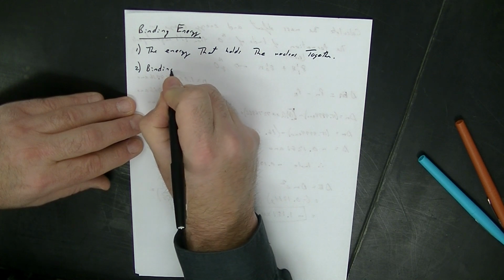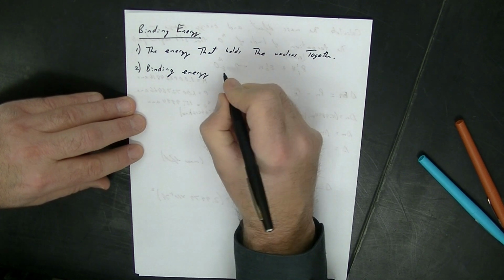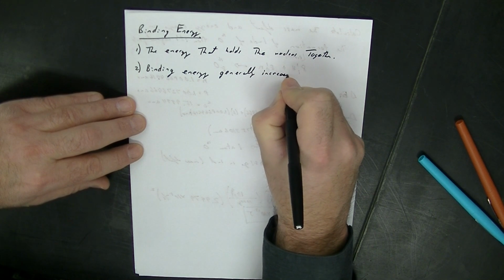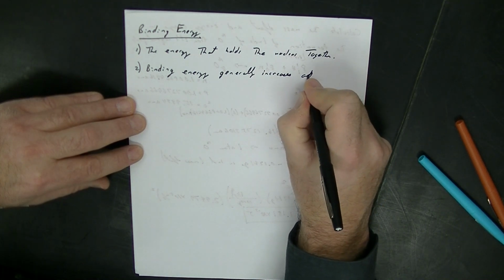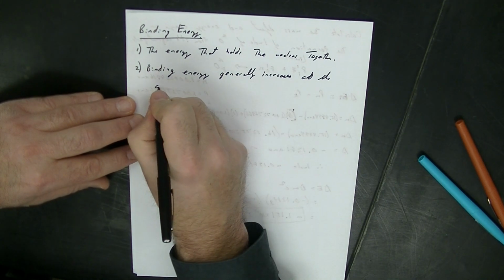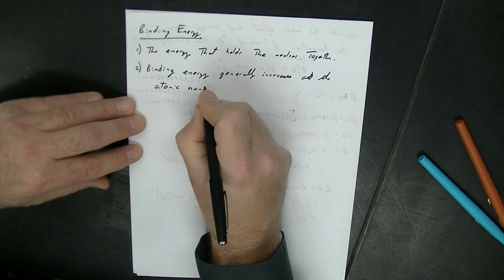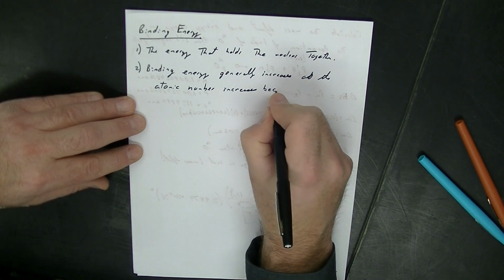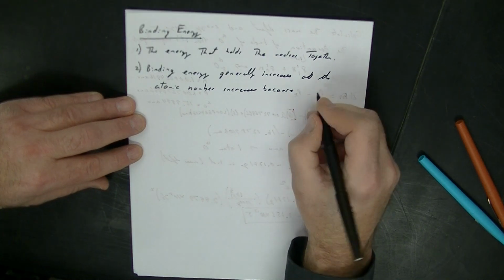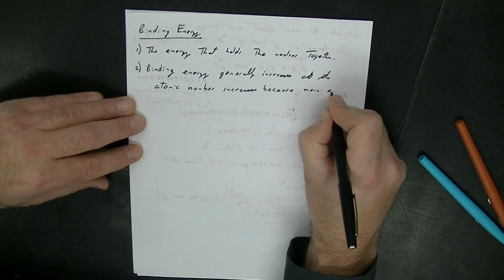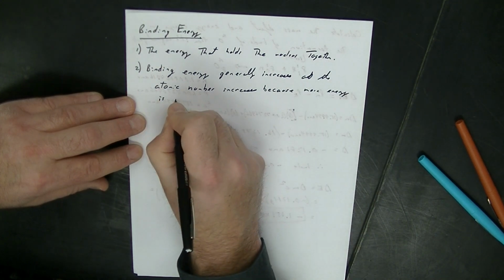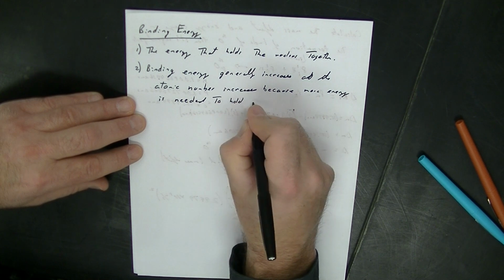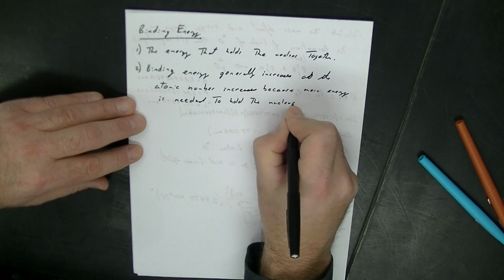That binding energy generally increases as the atomic number increases, because more energy is needed to hold the nucleus together.